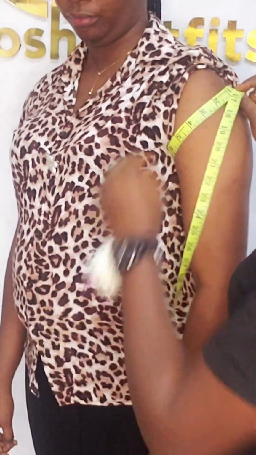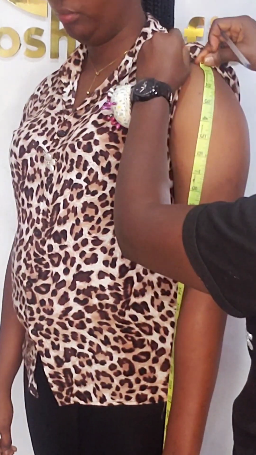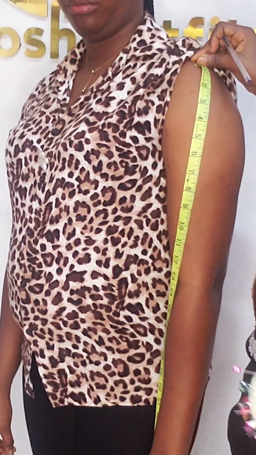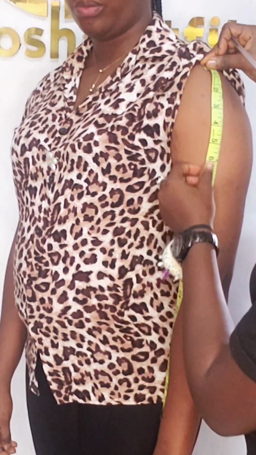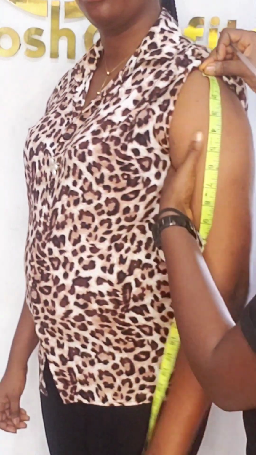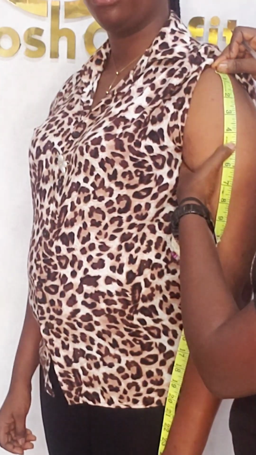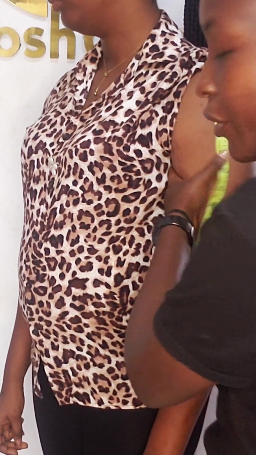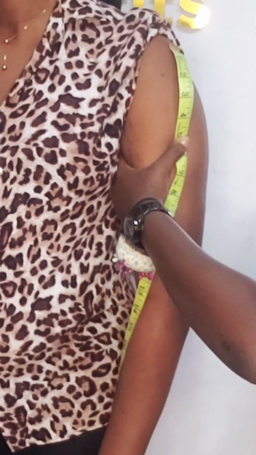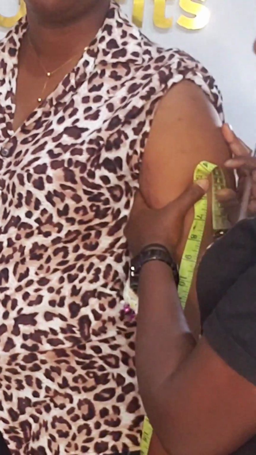15.5 for the circumference. Now to get the point, you bring it from the edge, where you started measuring the shoulder span from, to where the armhole ends. For her, it is 4.5. So her bicep will be 4.5 stroke 15.5. The point is 4.5, the circumference is 15.5.